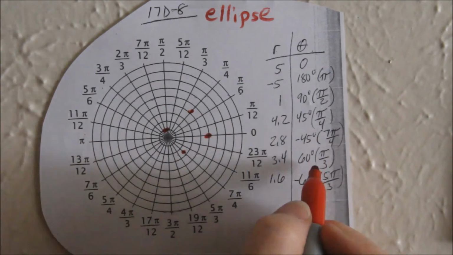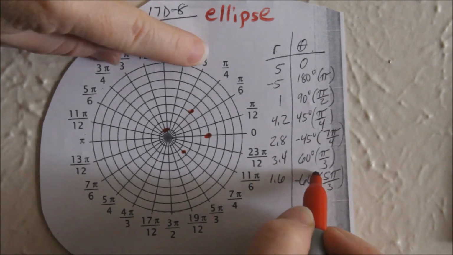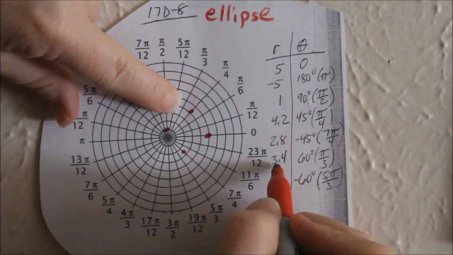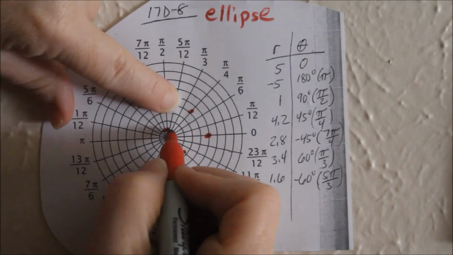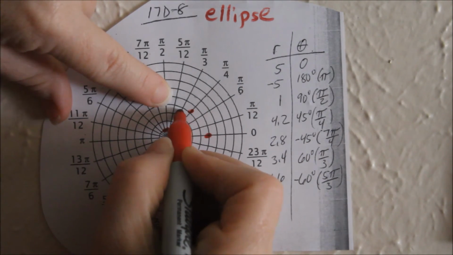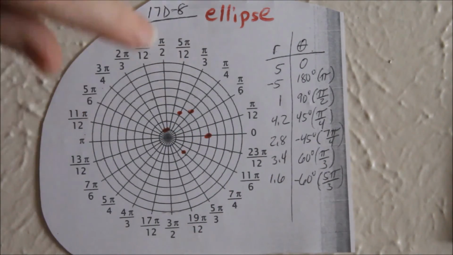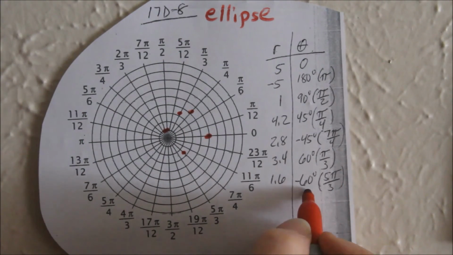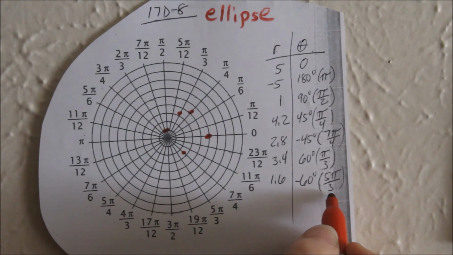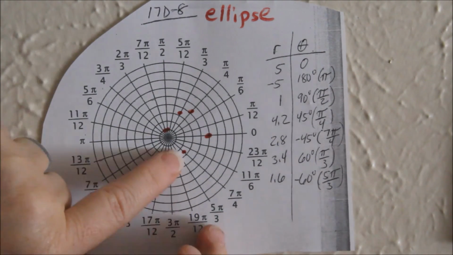Almost 3 circles. Now I'm at pi over 3, 60 degrees, up here along this line. I need to count out 3.4 circles: 1, 2, 3, a little bit more than that. Now negative 60 degrees, which is the same thing as 300, which is 5 pi over 3. Here's my 5 pi over 3 line.